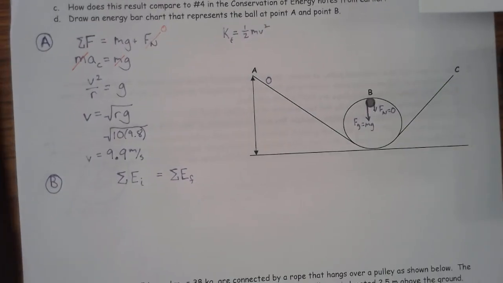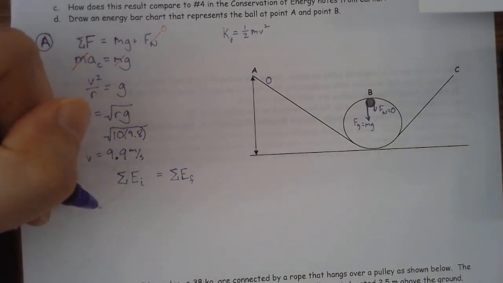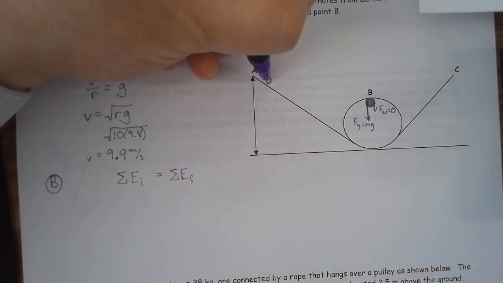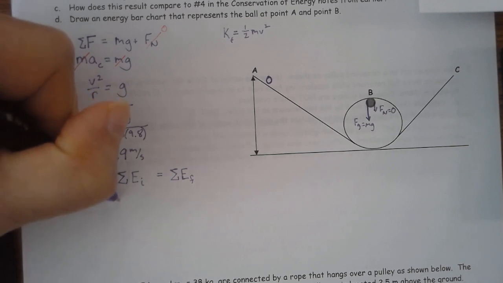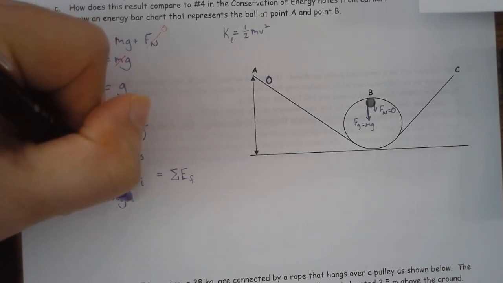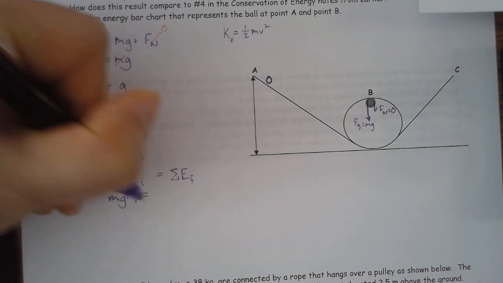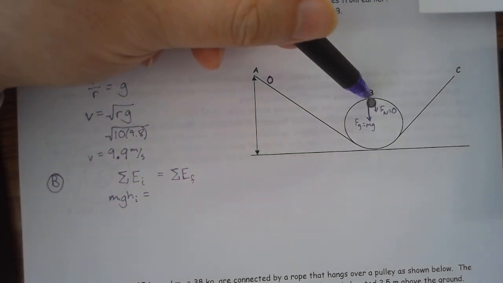There are 4 pieces of the energy that I need. What kind of initial energy do I have if the ball starts up here? Okay, and it's not rolling yet, right? We just put it on the track. So we have mgh, and that's at the initial point. What about when we're over here in the loop-the-loop?